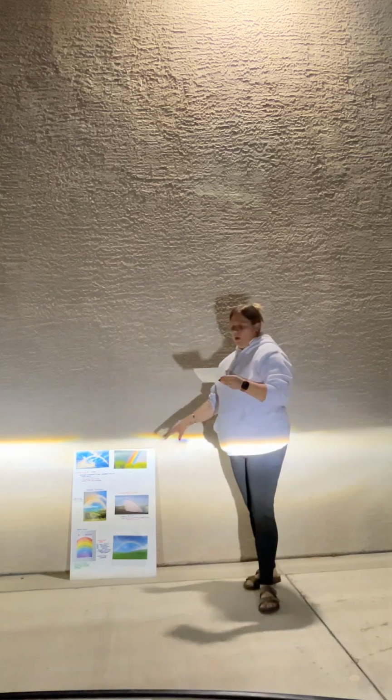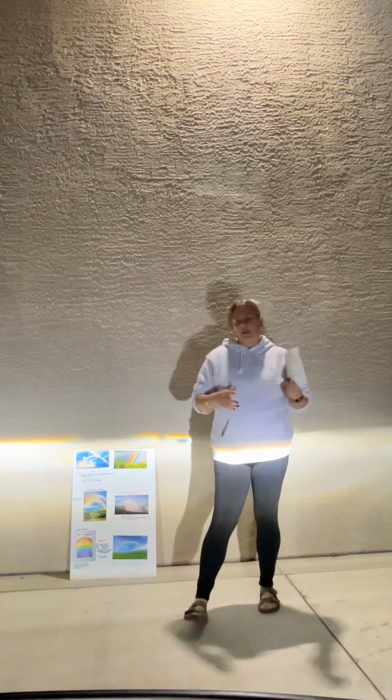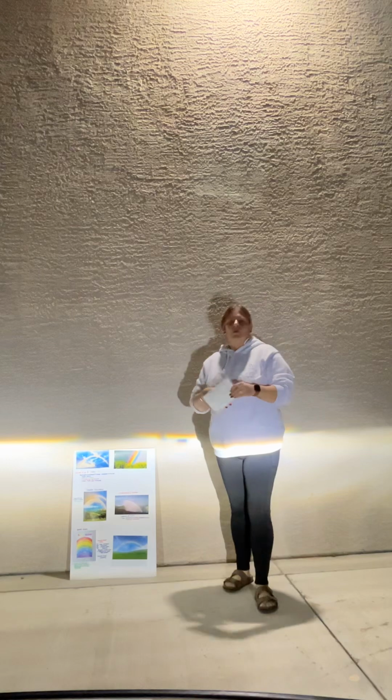But which one you see at the bottom and which one you see at the top will depend on how the color through the raindrop is then sent back to your eyes and based on its angle.